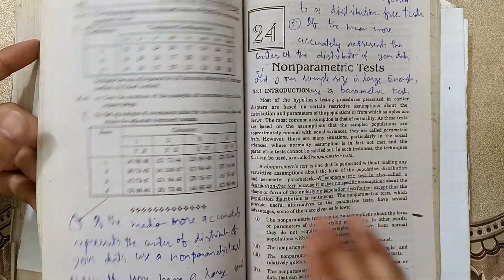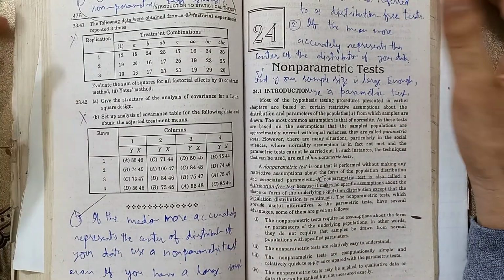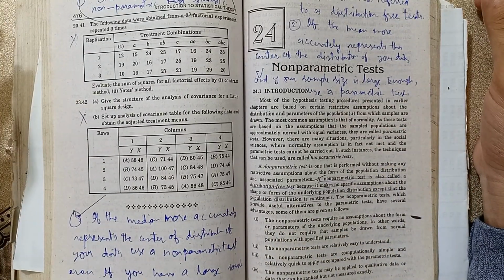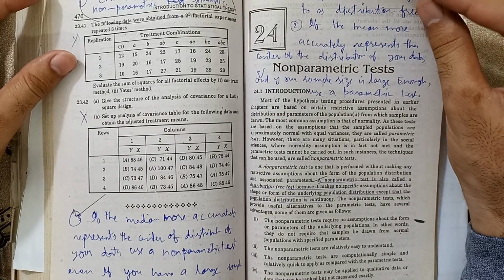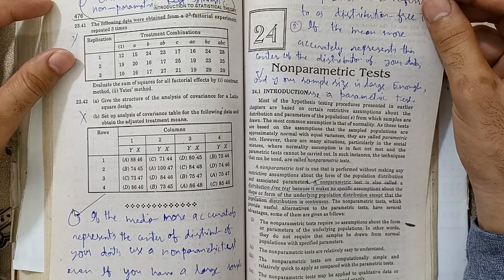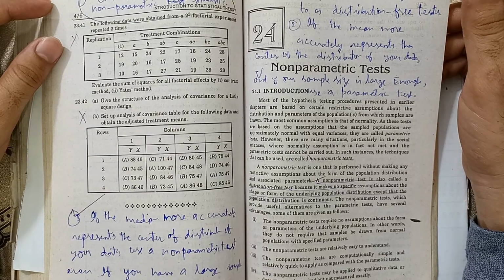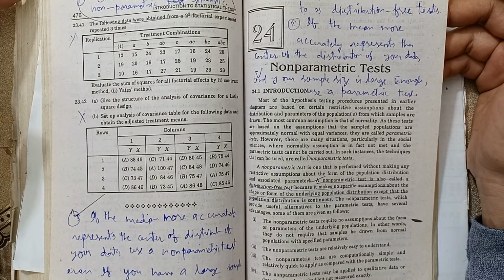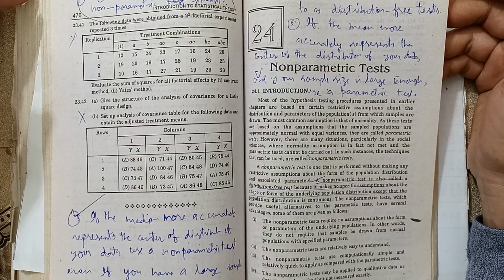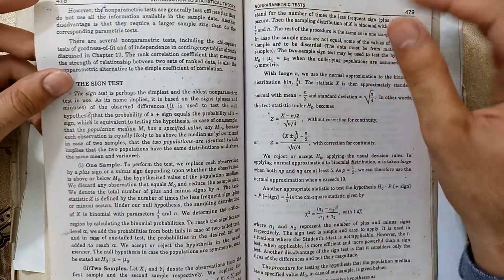Now you can move to the next chapter, chapter 24. Chapter 24, non-parametric tests, is also very important for exams of BSc Statistics Part 2. What are parametric tests? What are non-parametric tests? I also discuss what parametric tests are in the lectures. You can also watch the lectures by visiting the playlist of this channel. Now I'm going to move on.